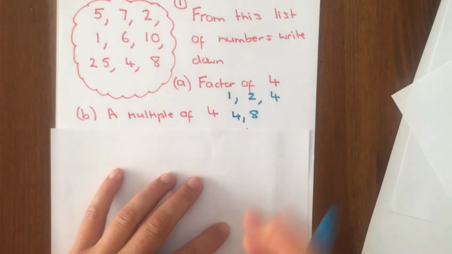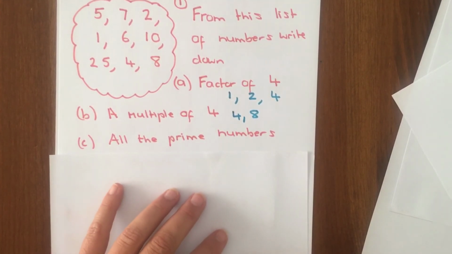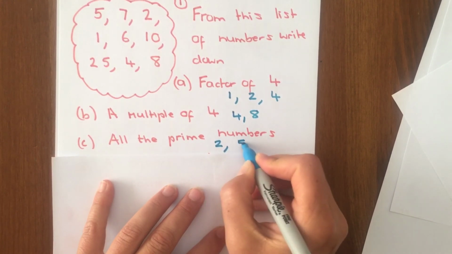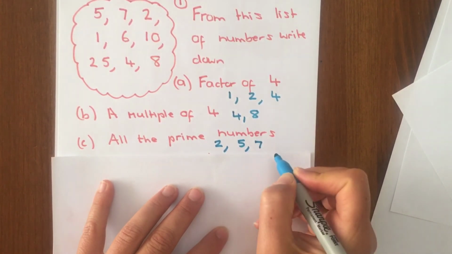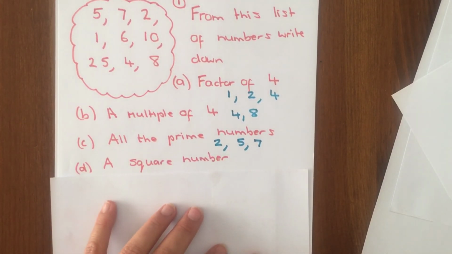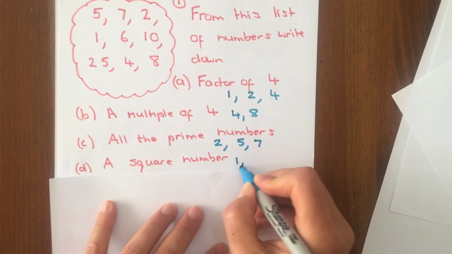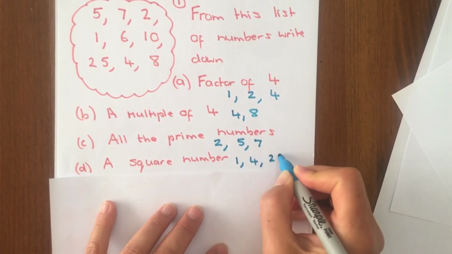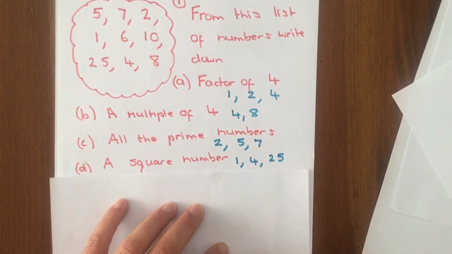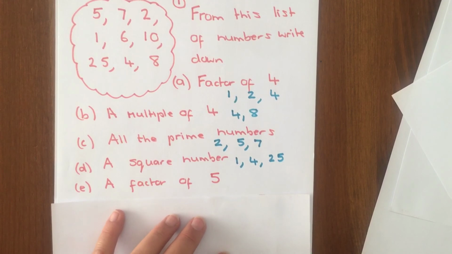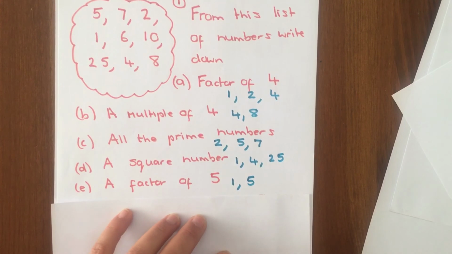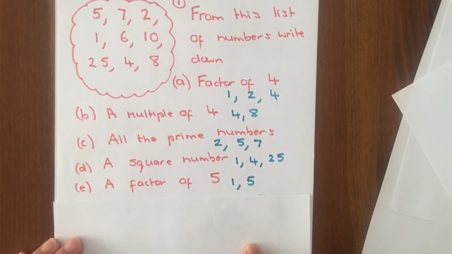Numbers in the times table. All the prime numbers. 1 is not prime. 2, 5 and 7 are the only prime numbers in that list. A square number. You might have had 1, 4 or 25. 1 times 1, 2 times 2, 5 times 5. A factor of 5. You might have had 1 or 5. Not 10. 10 is a multiple of 5.